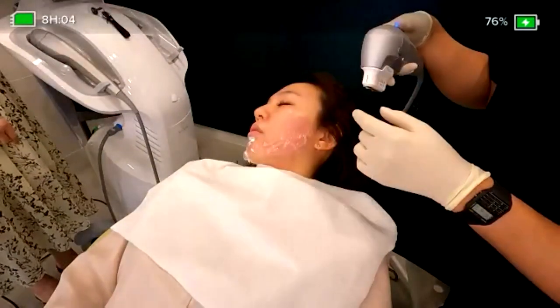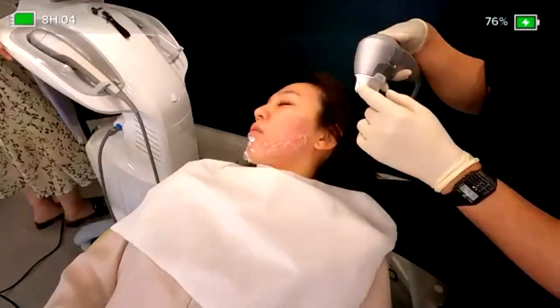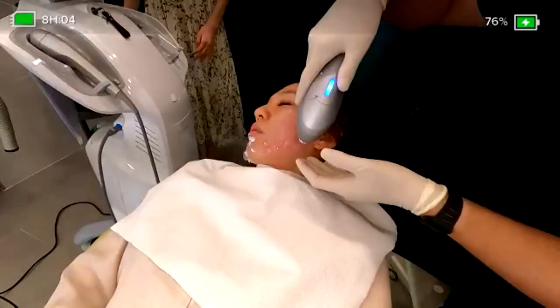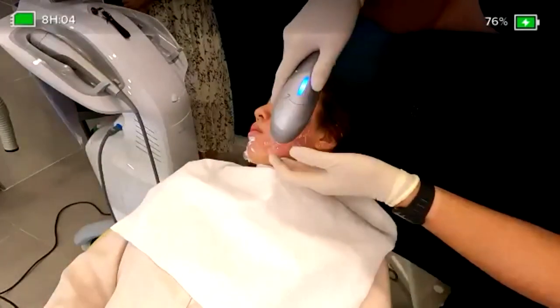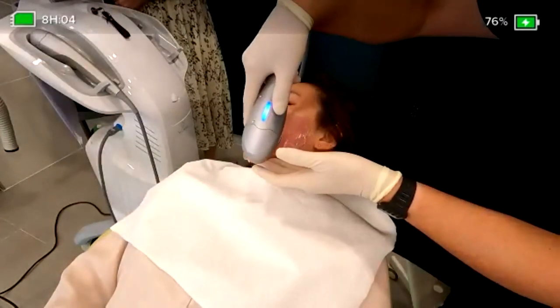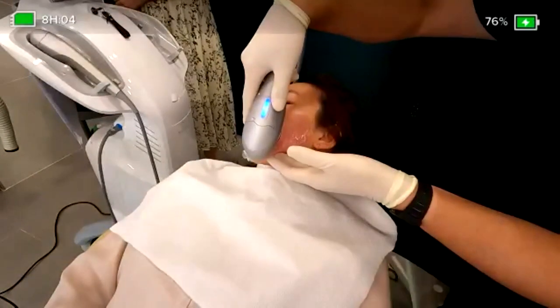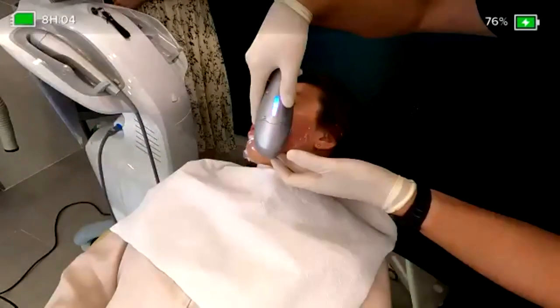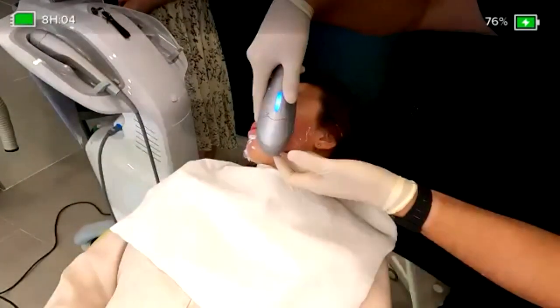Usually this one is pitched 1 to 1.5 millimeters. So if you know how many lines you are taking, we can reversely calculate the portion we treated at the moment.